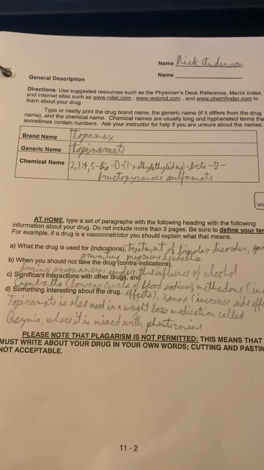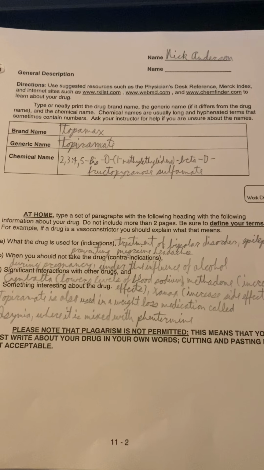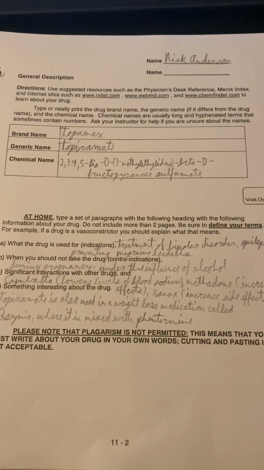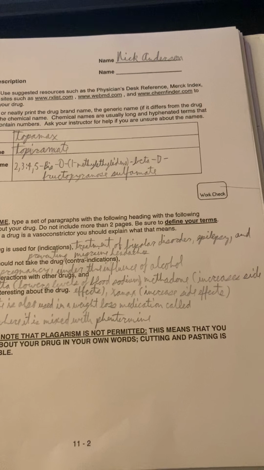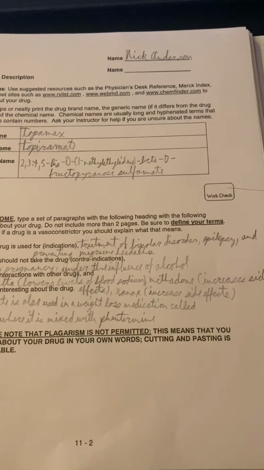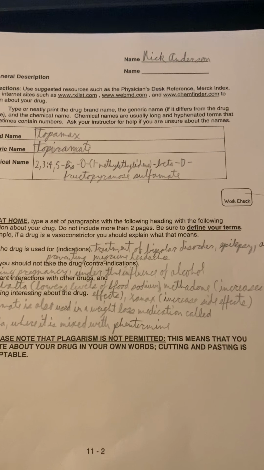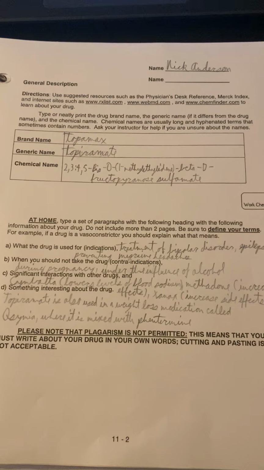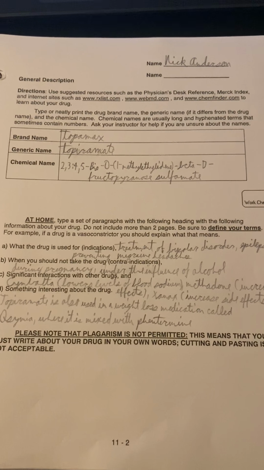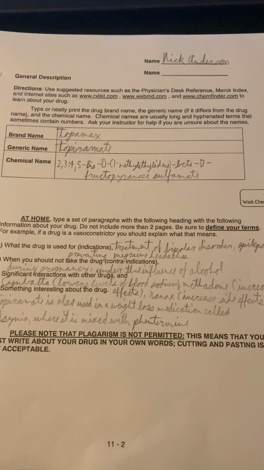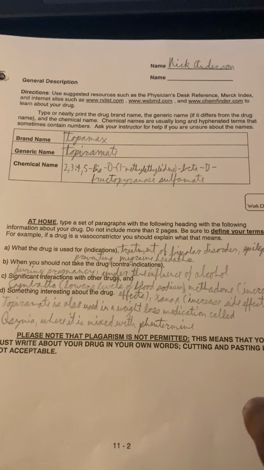If topiramate were to react with another drug called Cymbalta, it would lower the levels of blood sodium. If it reacted with other drugs like methadone or Xanax, it would increase the side effects that the drug already has. A fun fact about topiramate is that it's also used in a weight loss medication called Qsymia, where it's mixed with phentermine.